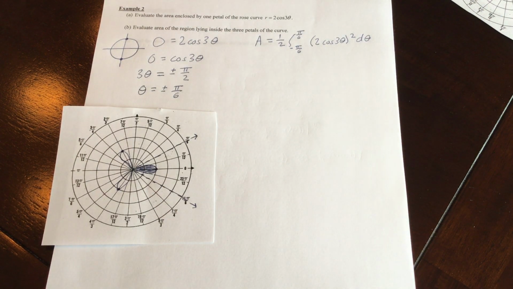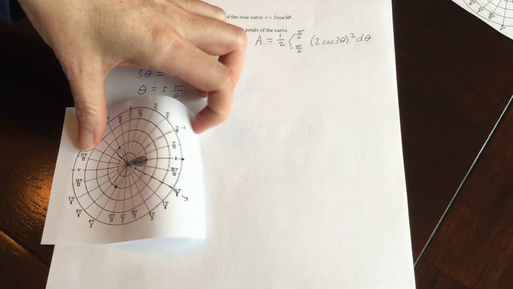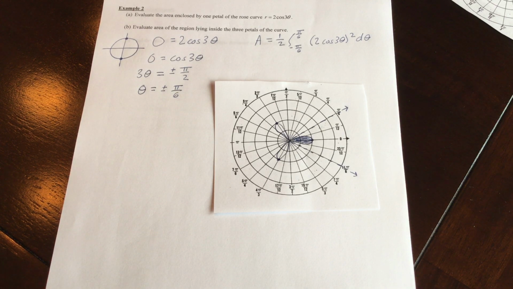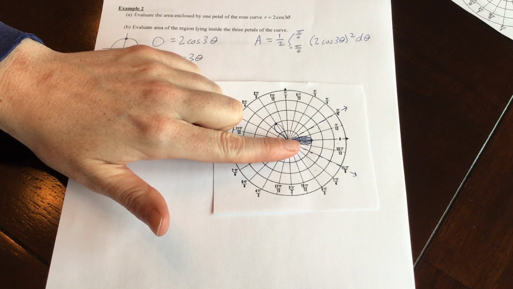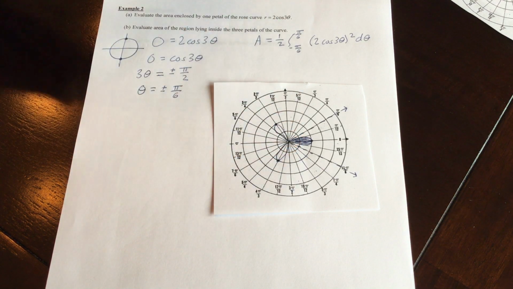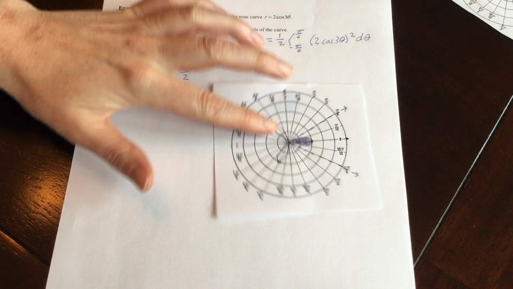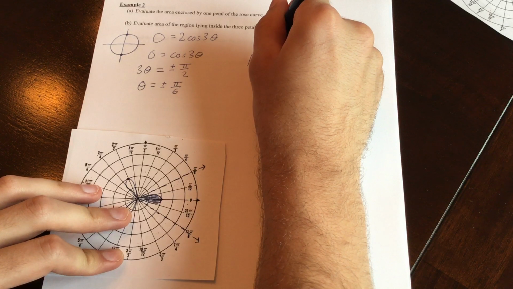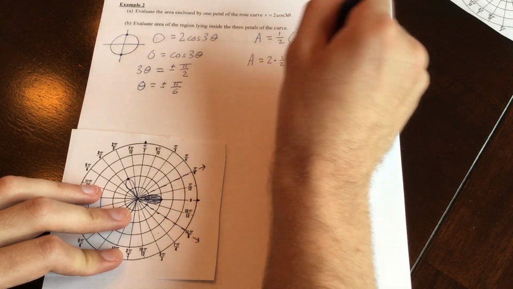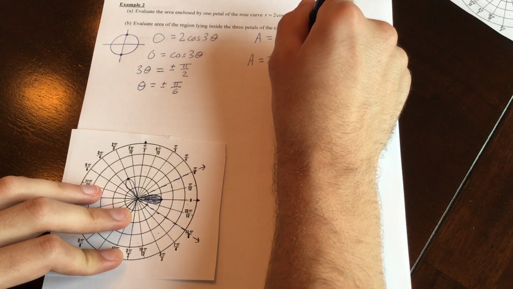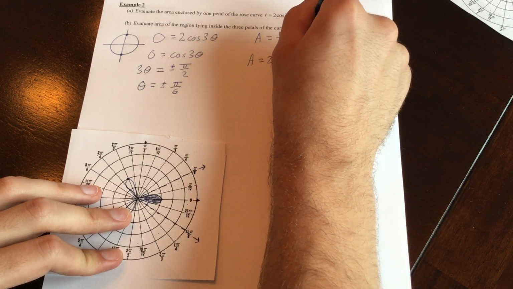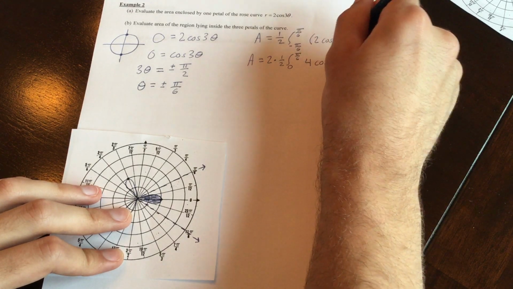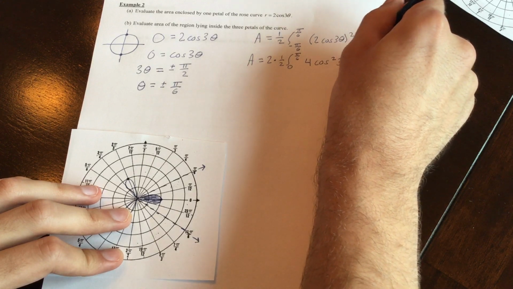Now a comment here, you can do this problem this way, it will work out just fine, but for anybody who likes having one bound of 0, you could find the area of half of this petal and then just double it. If you did that, you'd end up with area equals 2 times 1/2 times the integral from 0 to pi over 6 of 4, we're just squaring that out, times cosine squared 3 theta d theta.